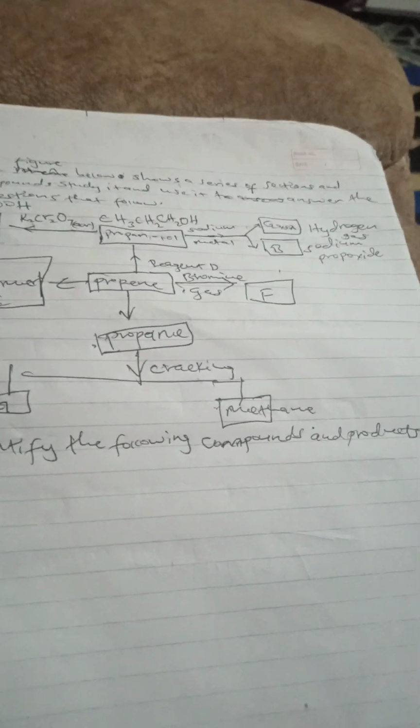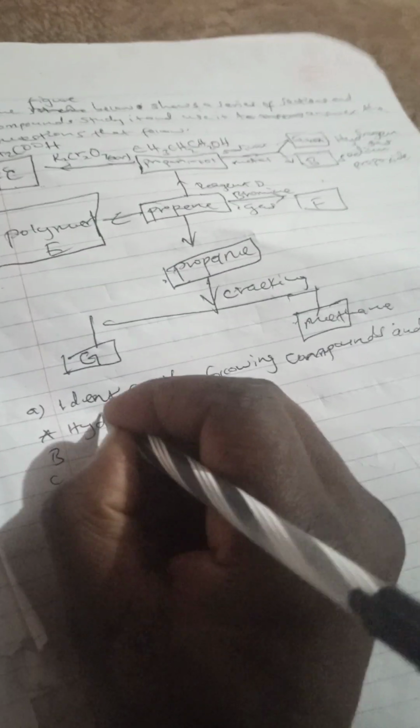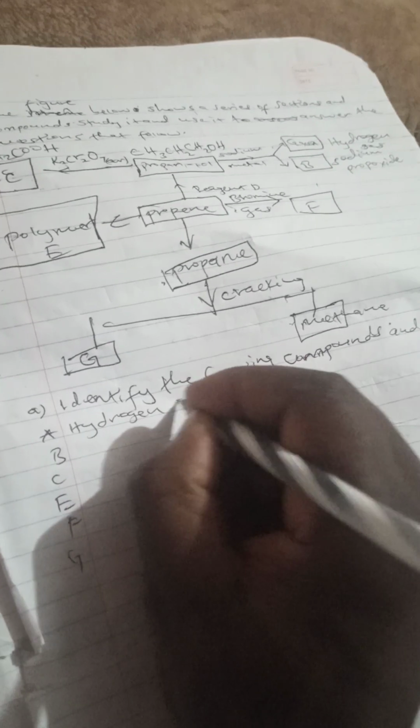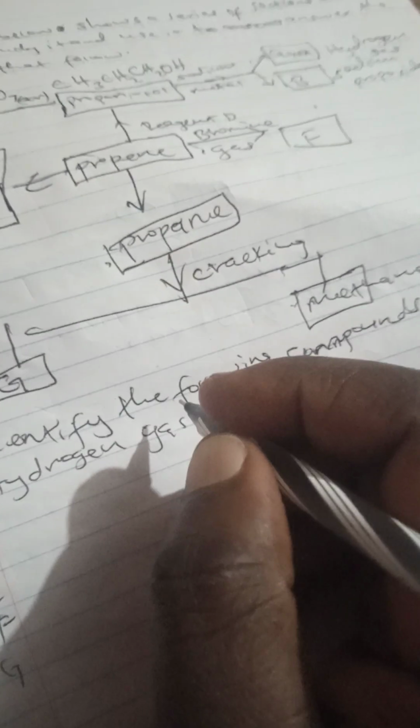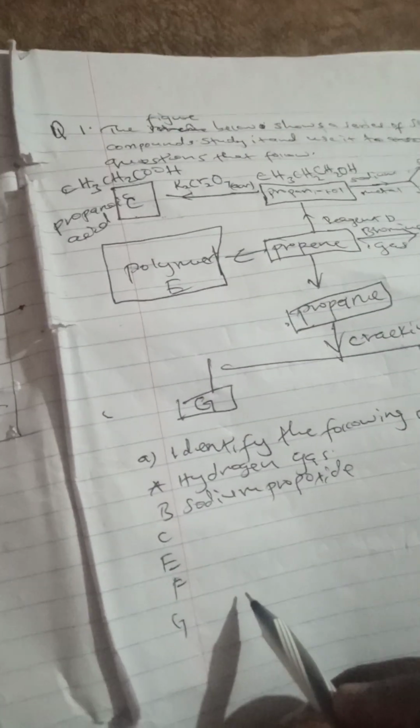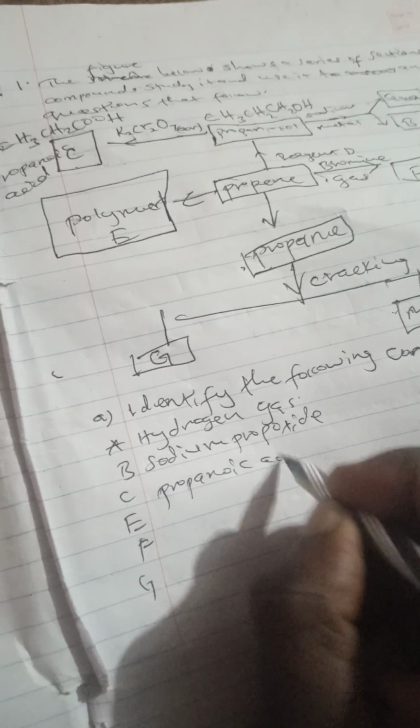So our compound A is hydrogen gas, and we have already found compound B. B is sodium propoxide, and C is propanoic acid.